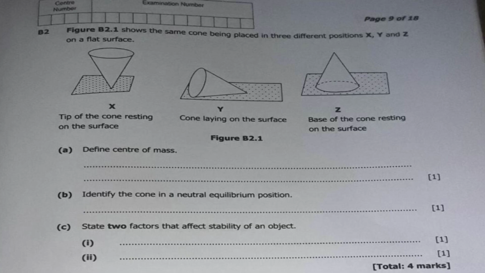So we have position X, where they're saying it's the tip of the cone resting on the surface. Then we have position Y, where the cone is lying on the surface. Then we have Z, the base of the cone resting on the surface.